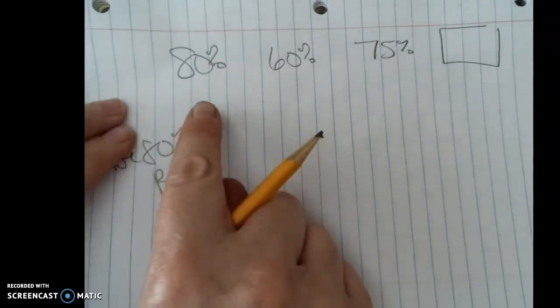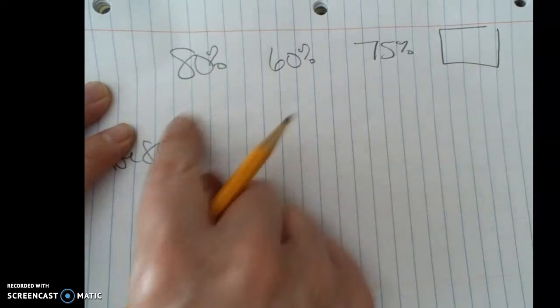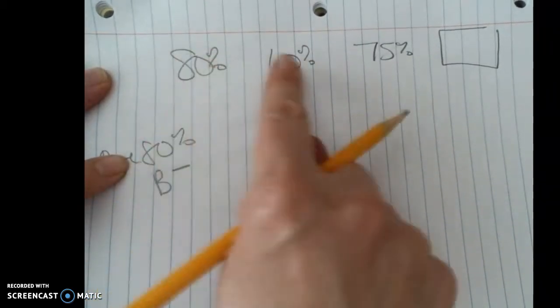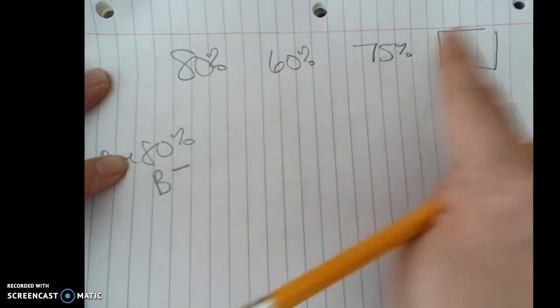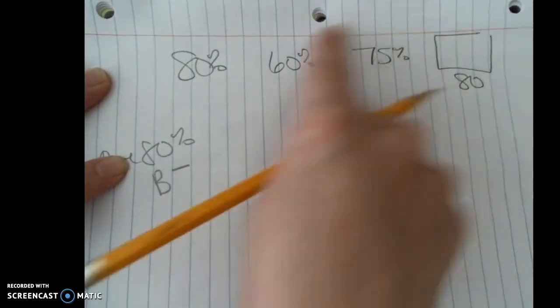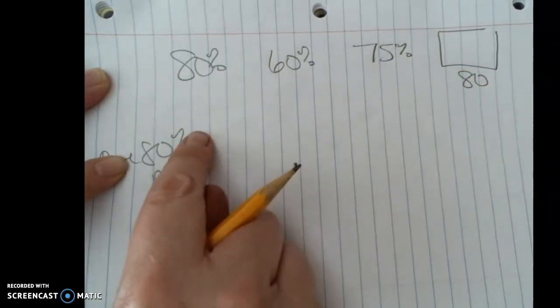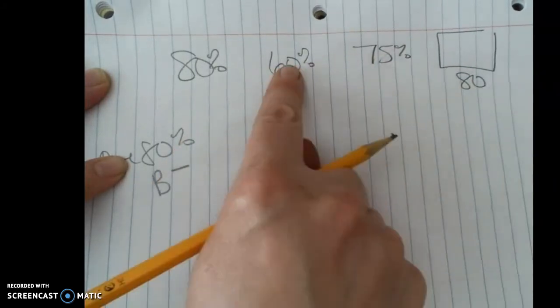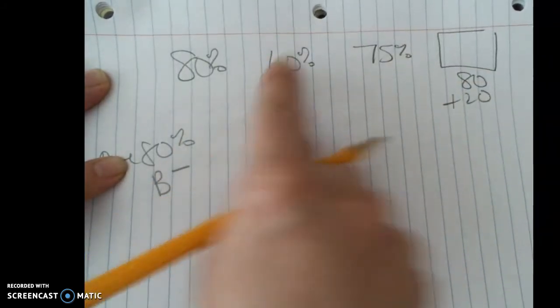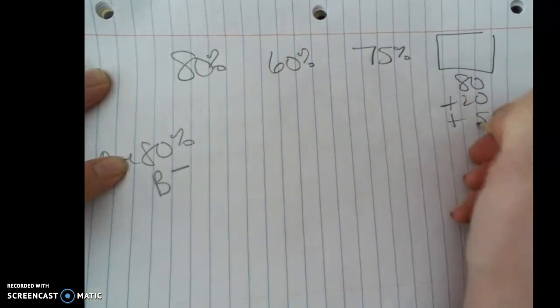And so one way to think about this is steal from the rich and give to the poor. So I want to average 80. So this guy's 80. But the problem is neither of these are 80. So not only is this guy going to have to be 80, he's going to have to be higher than 80 to make these better. And so it's going to have to be an 80, but then this guy is going to need 20 points or 20% to go there. And this grade's going to need a 5.